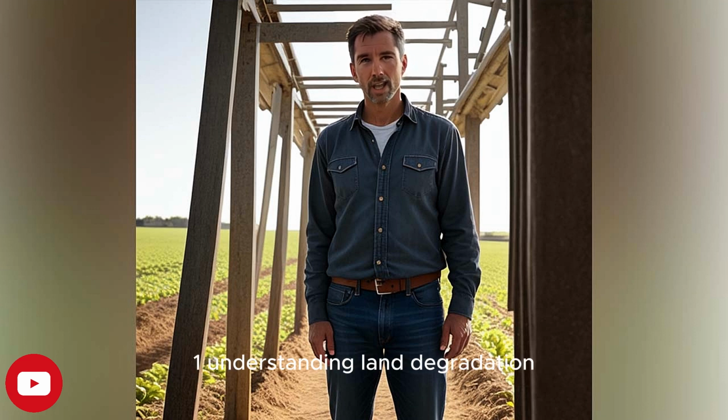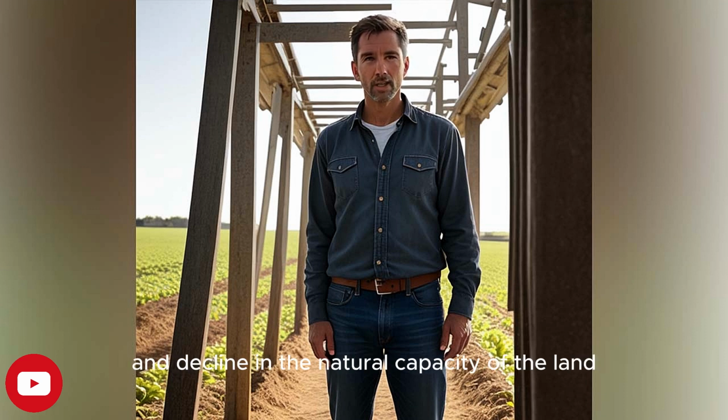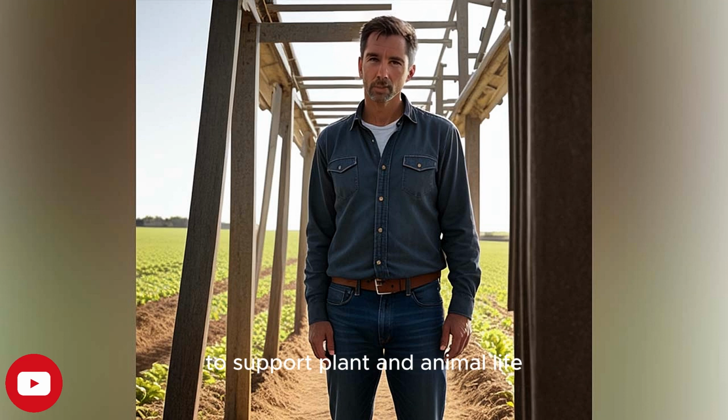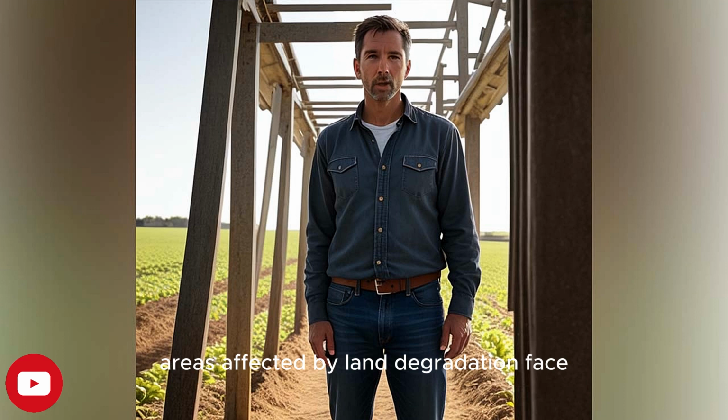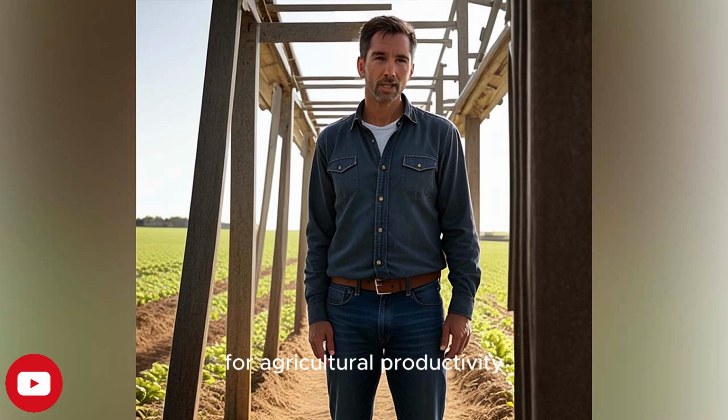1. Understanding land degradation. Land degradation refers to the loss of productivity and decline in the natural capacity of the land to support plant and animal life. It is often caused by human activities such as deforestation, overgrazing, improper irrigation, and industrialization. Areas affected by land degradation face reduced soil fertility, increased erosion, and decreased water retention capacity. Restoring these degraded areas is essential to reclaim and maximize their potential for agricultural productivity.